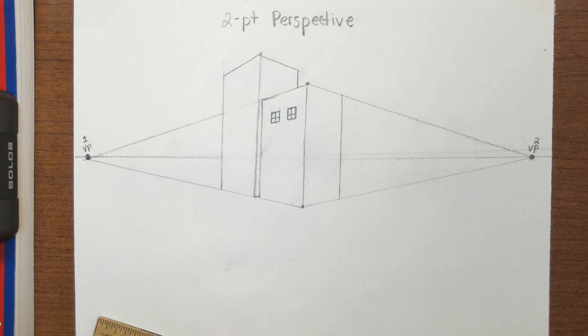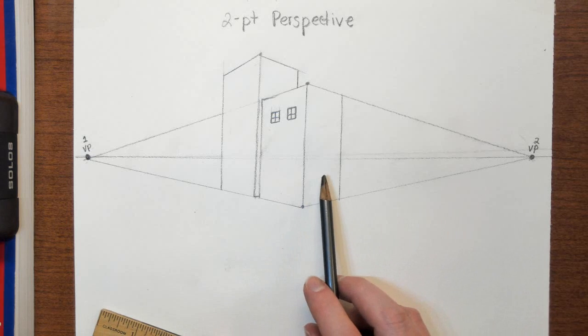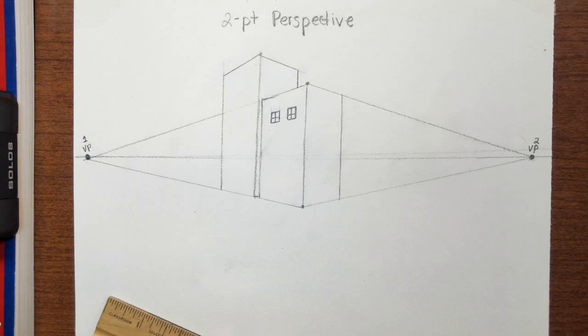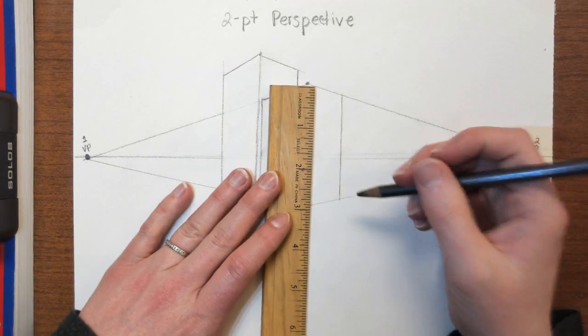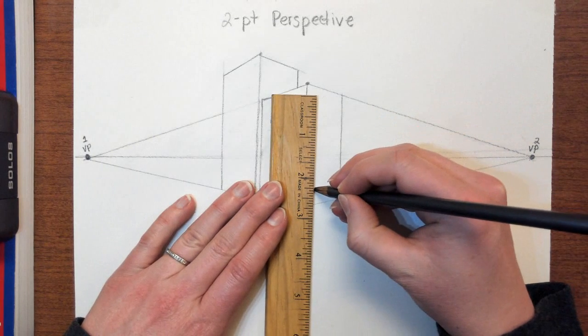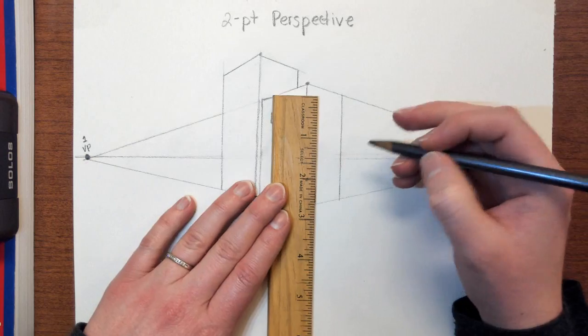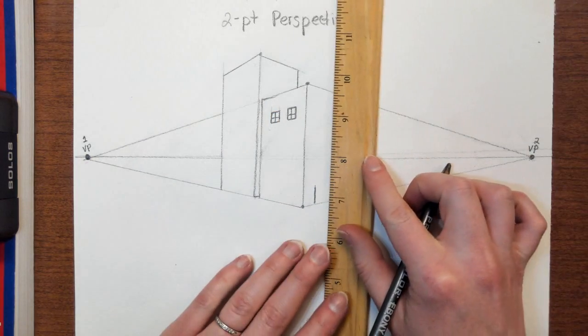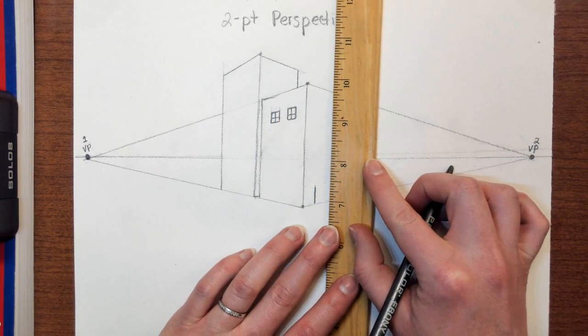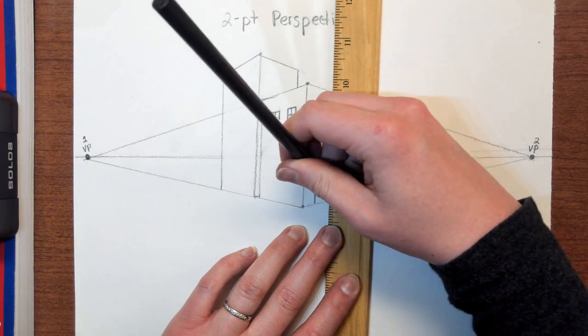Now let's say I want to add a door somewhere. Now I'm going to show you how to do a door, and I'm going to put my door on this side of the building so you guys can see me use the other vanishing point. So same thing I did with my windows. I'm going to draw my vertical lines. Just two of them because I don't have multiple doors. I'm just having one door.